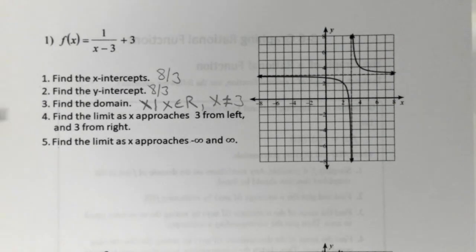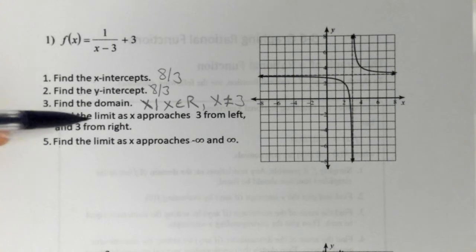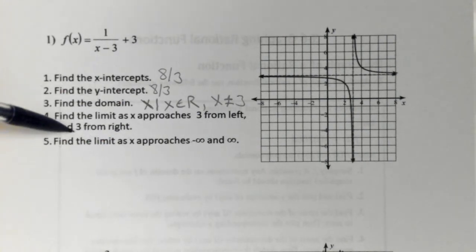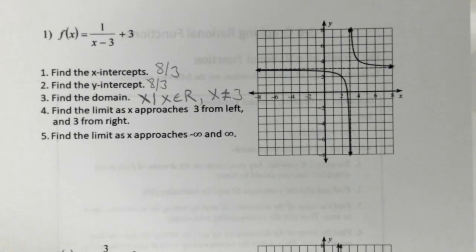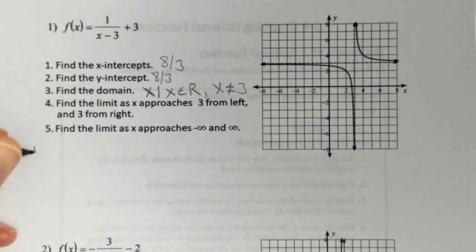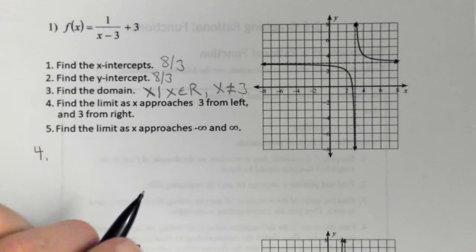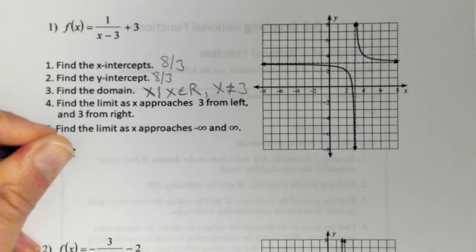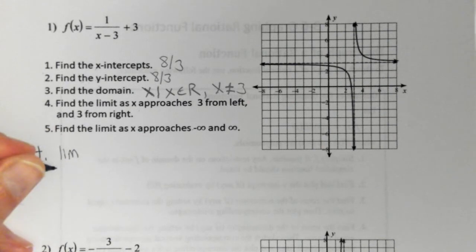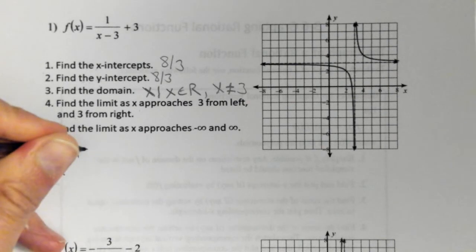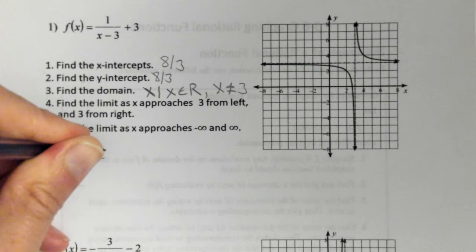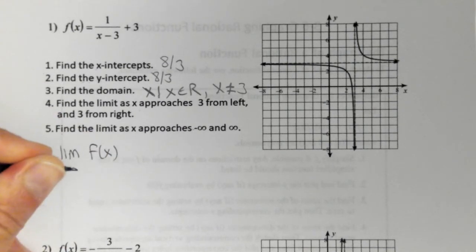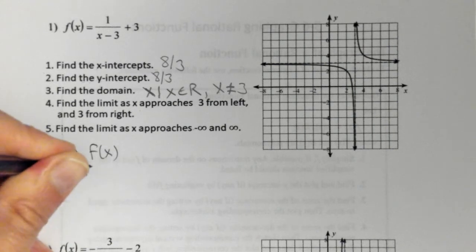All right, now let's look at questions 4 and 5. It says find the limit as x approaches 3 from the left and 3 from the right. So question number 4 we would answer like this. We'll use our limit notation again. We want to find the limit of f of x as x approaches 3 from the left.